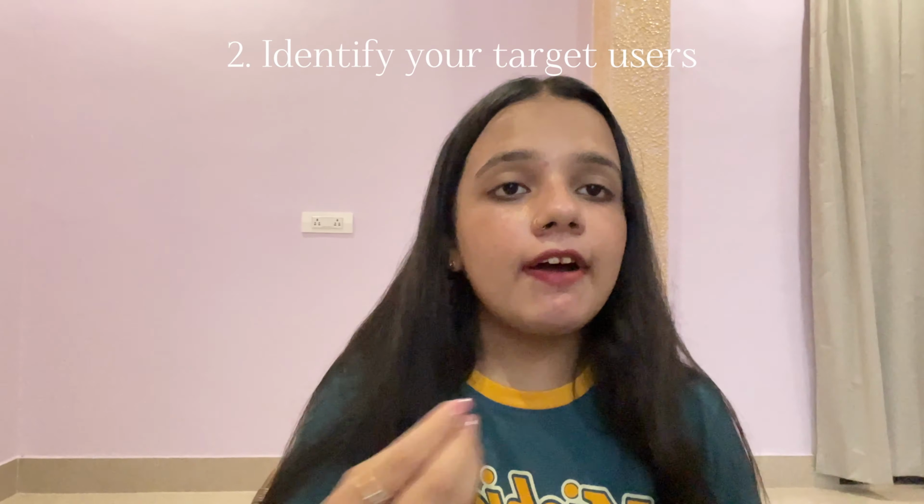Then the second step is identify target users. Just like you define your target users while creating your product, you have to identify your target users for usability testing as well. Always remember, you should take the same user groups that you considered when designing the product.